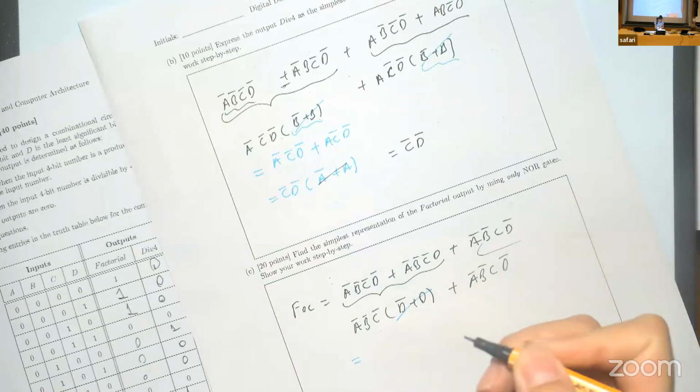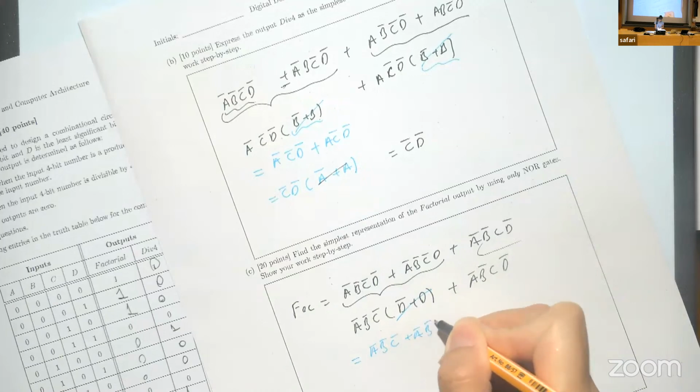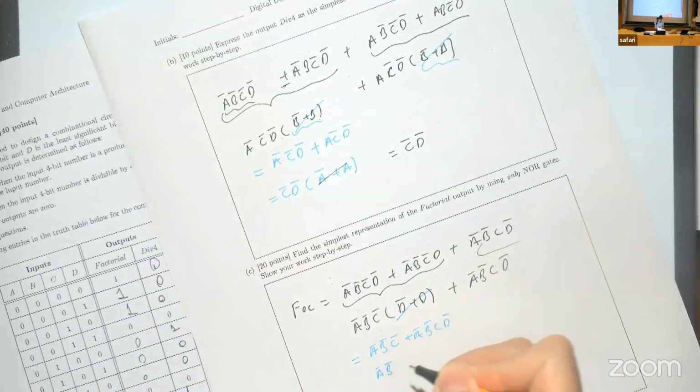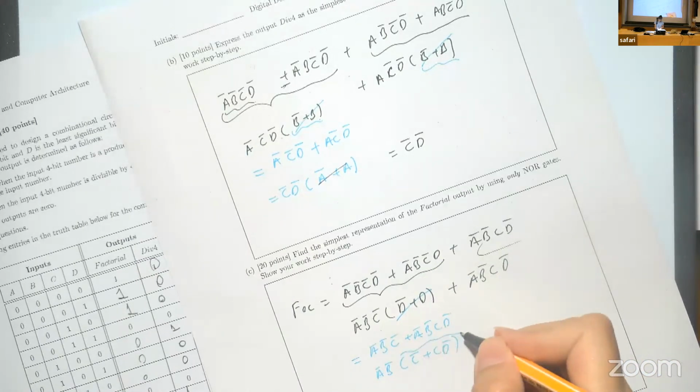And this equation is equal to A naught B naught C naught, or A naught B naught C D naught. We can get this into A naught B naught parentheses, C naught or C D naught. So we have to simplify this part.